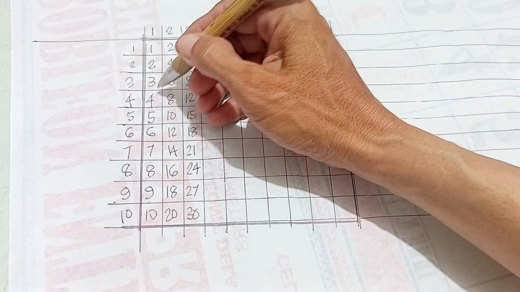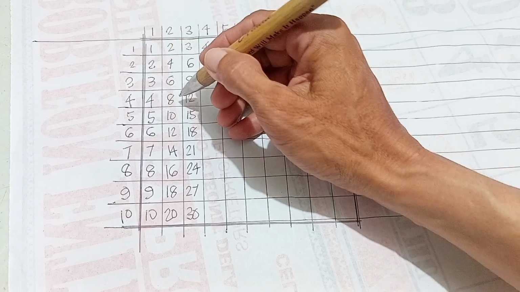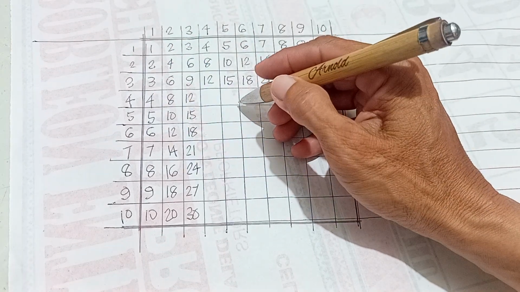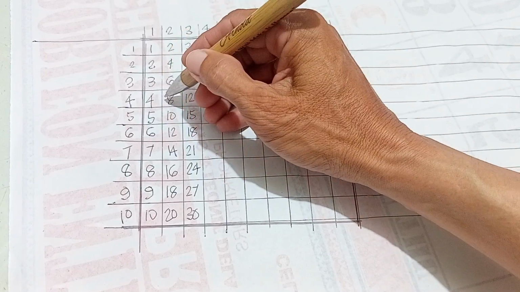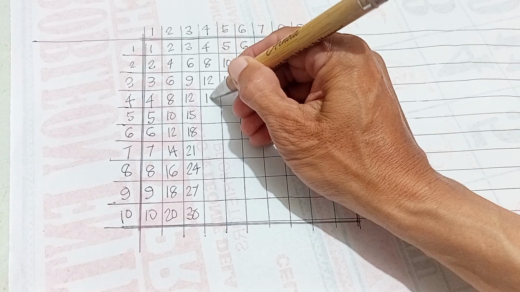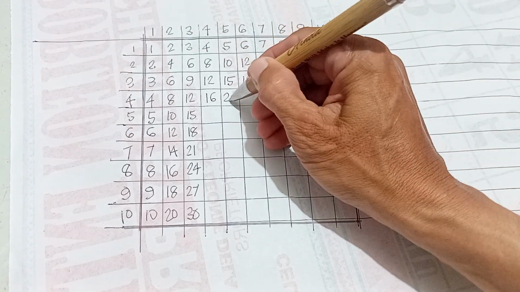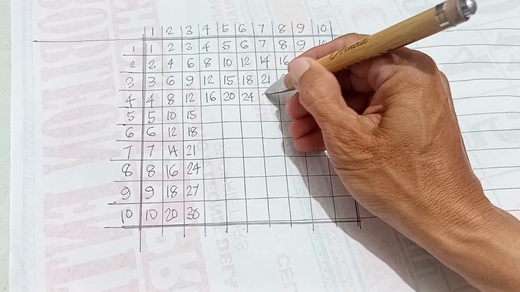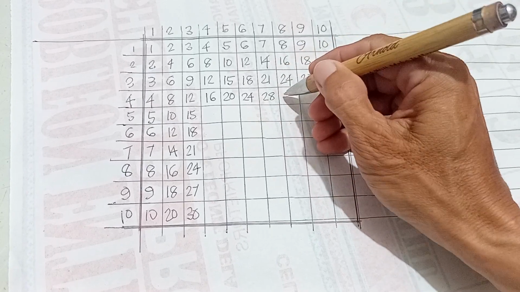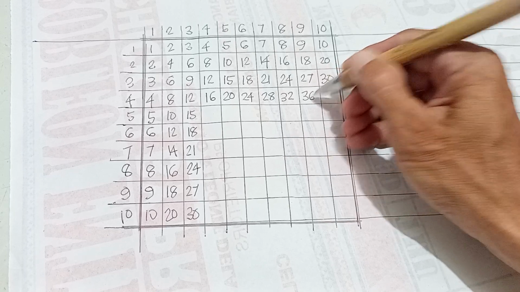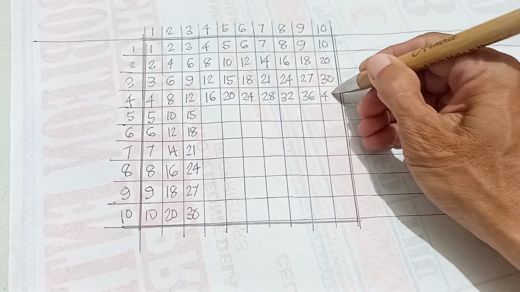Then you are now in 4. You will count by 4. By 4 is 4 plus 4, 8, plus 4, 12, plus 4, 16, plus 4, 20, plus 4, 24, plus 4, 28, then plus 4, 32, plus 4, 36, plus 4, 40.